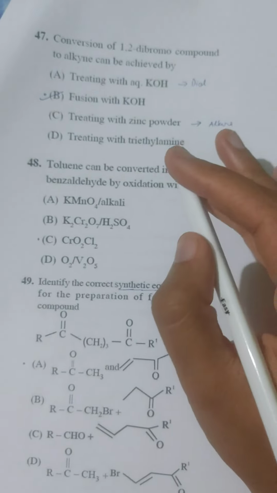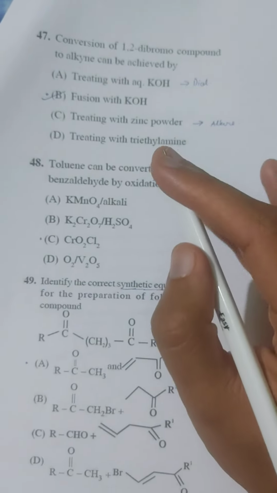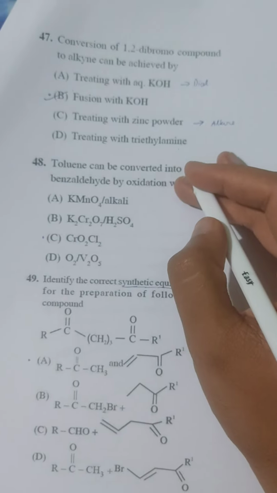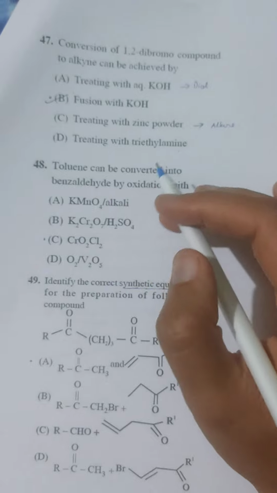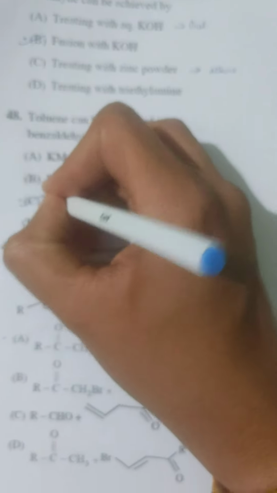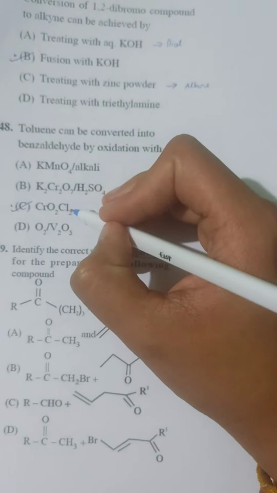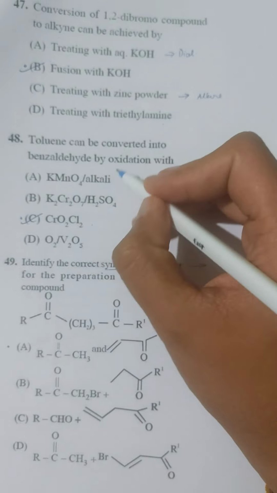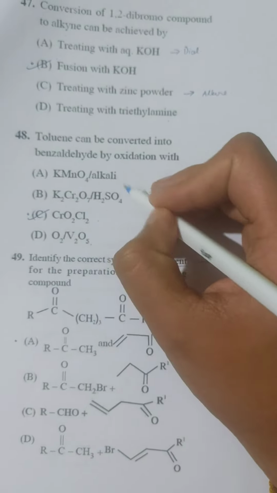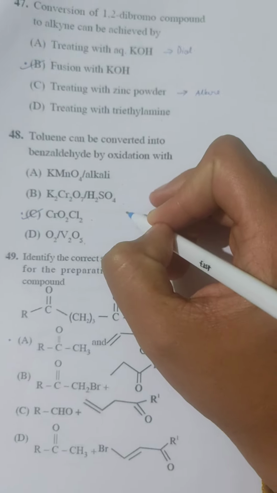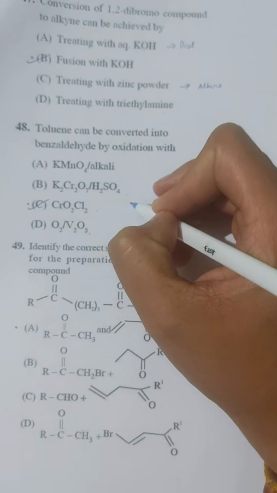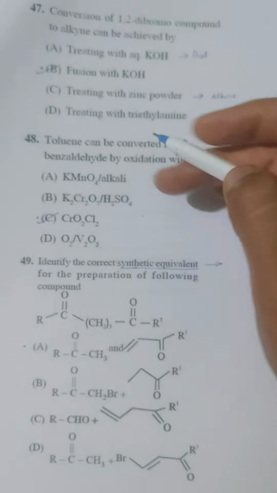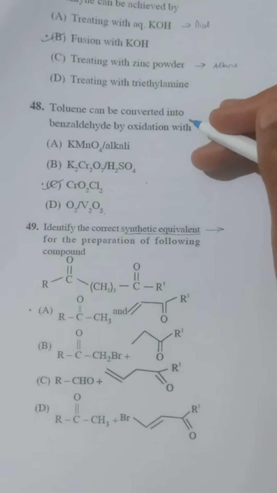Please remember that if you consider oxidation of an alkyl group, it will directly convert to acids only, except for one particular reagent, that is chromyl chloride, chromium dichloride dioxide. The remaining three, if you check, will give benzoic acid, because it will not stop at aldehyde, it will further go to formation of acids.